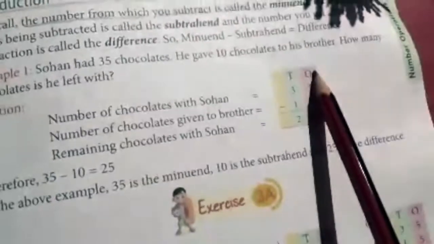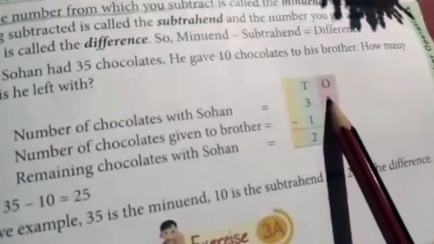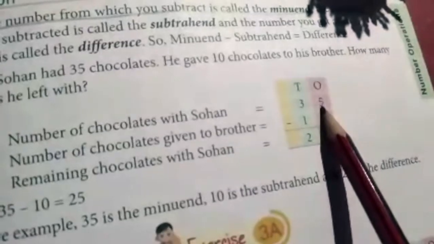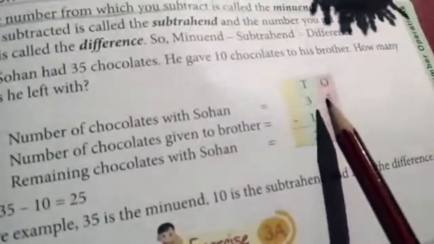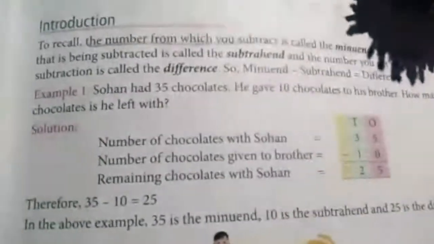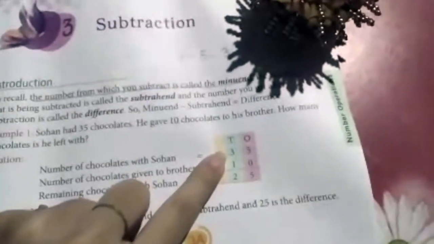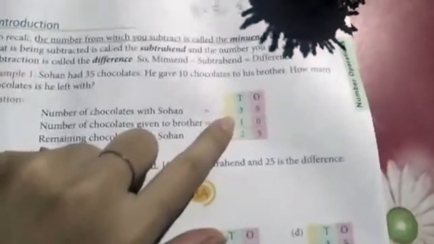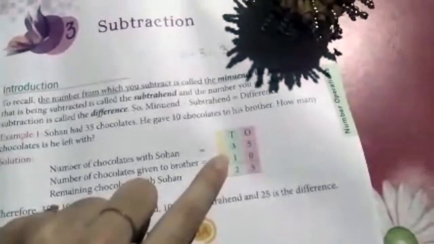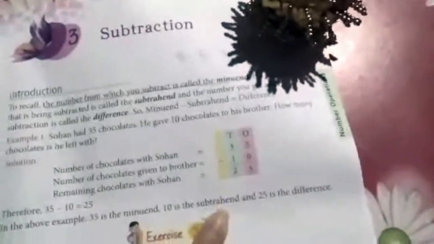Now you write tens and ones because it is a 2-digit number. You write 35 above because you have to subtract from 35. Below, you write 10. Now you subtract the ones first. 5 minus 0 is 5. 3 minus 1 is 2. So Sohan is left with 25 chocolates. In this question, you are subtracting from 35, so 35 is minuend. You are subtracting 10, so 10 is subtrahend. And you get 25 as the difference.